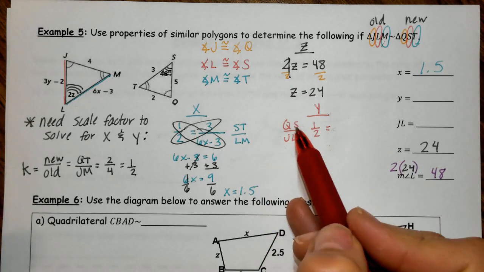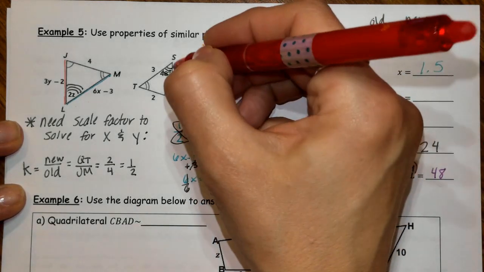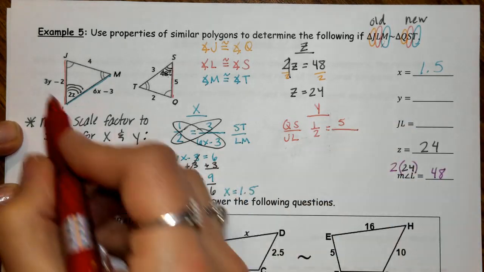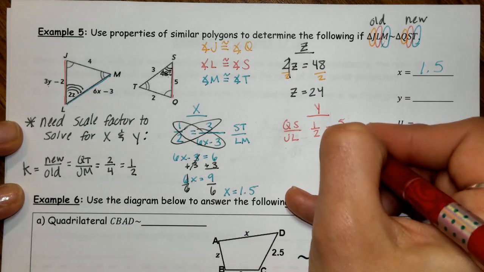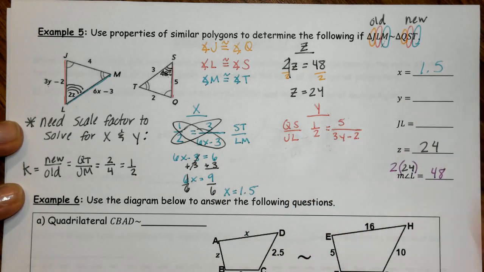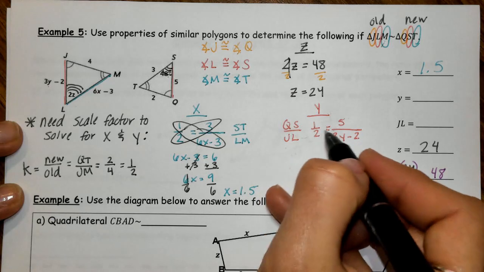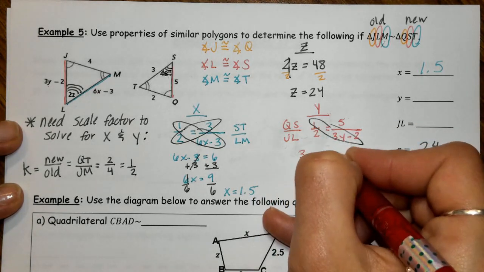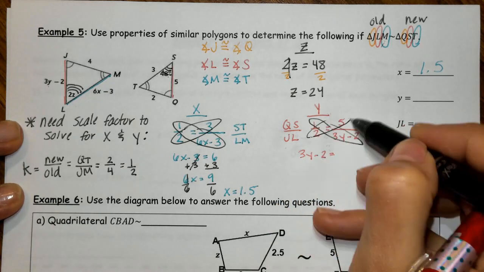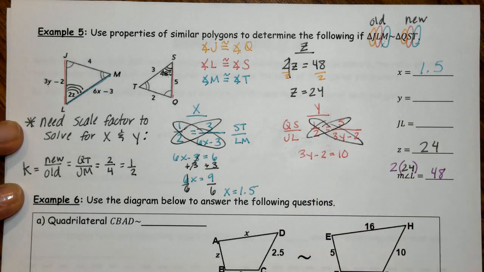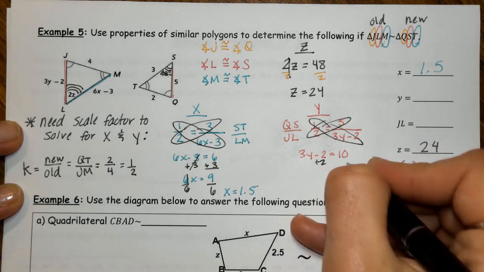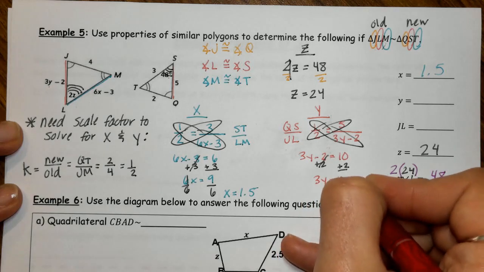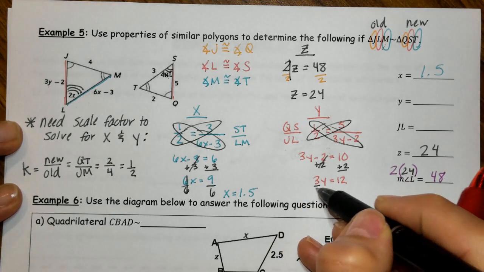Now let's look at side QS. Side QS right here is going to be the 5, and it will go over JL, which is 3y minus 2. All right, we got a proportion set up. Let's go ahead and cross multiply. 3y minus 2 equal to 2 times 5 is 10. We just have 2 steps to solve. Add the 2. 3y equals 12. And then divide by 3.